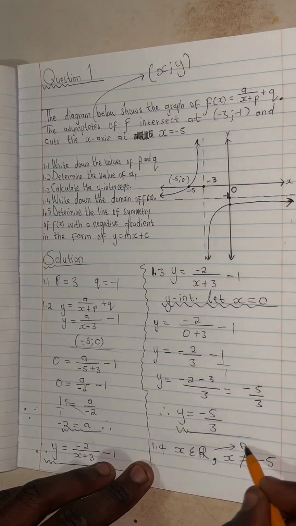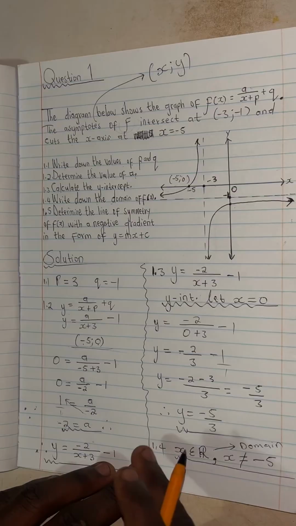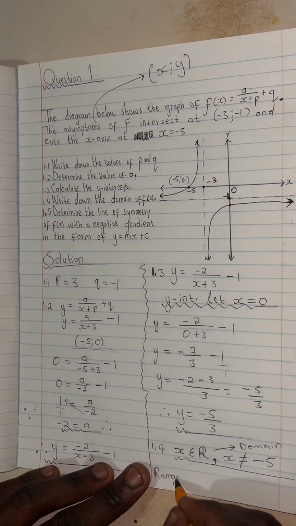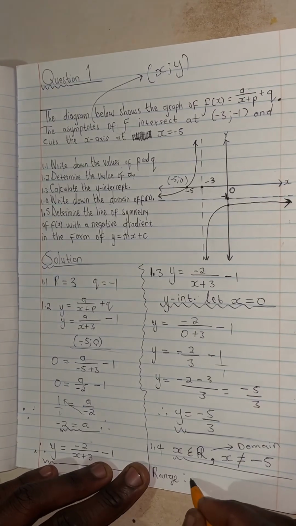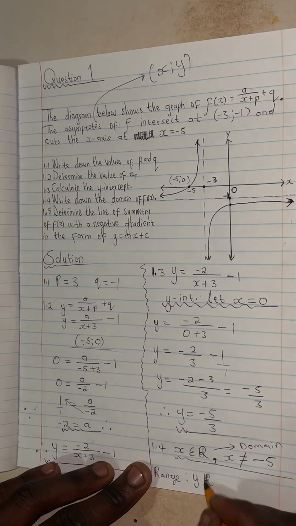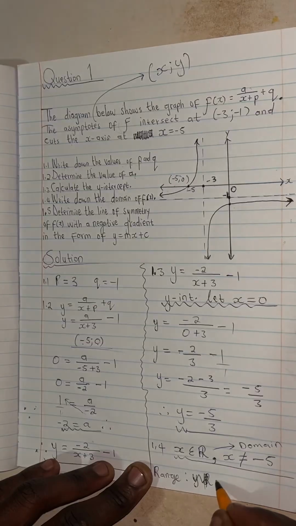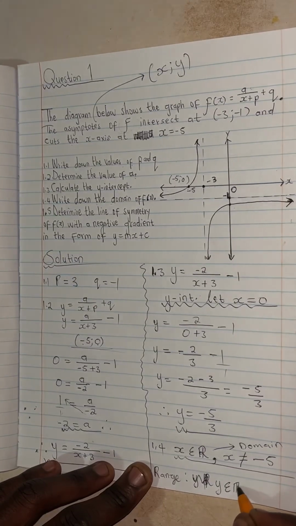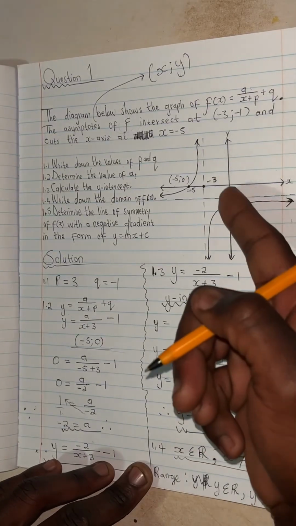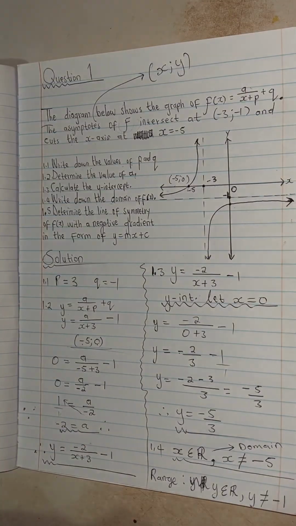If maybe they looked for range, this is the domain. Everything here is a domain. The domain, you write it like this. Then range, you say y is the element of all real numbers, but y cannot be what? You check on the graph. I get it. It can't cut here. It cannot be -1. That's the range of this graph.